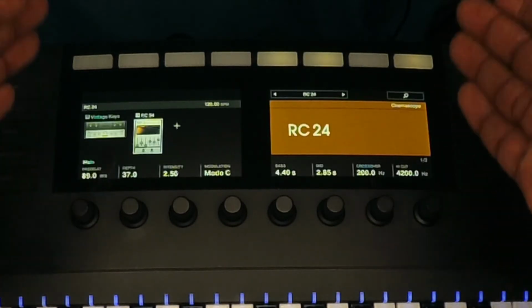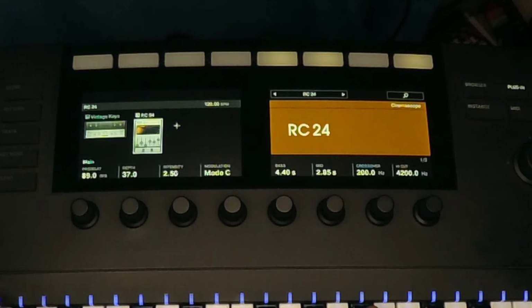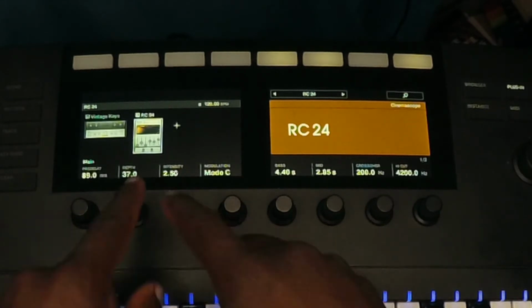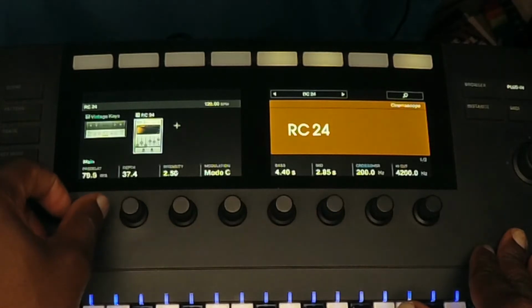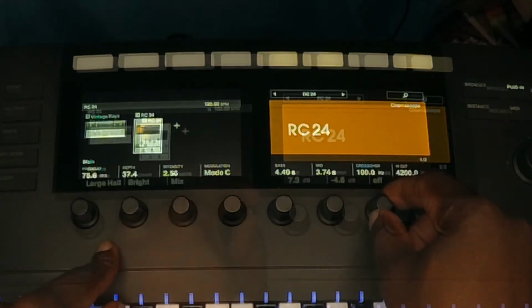So now I've got my effect, right? You can hear, there it is. And I can change different parameters of the effect, the intensity, I can change the depth, pre-delay, increase it.